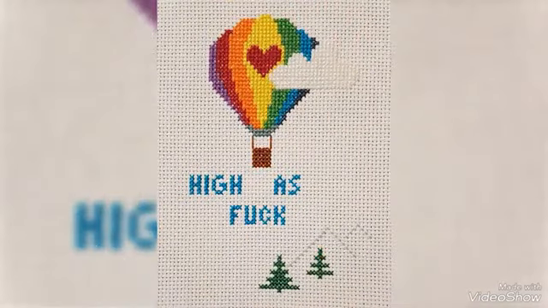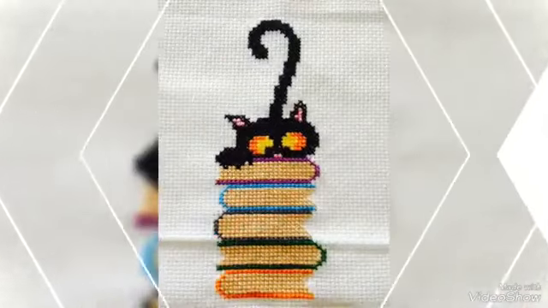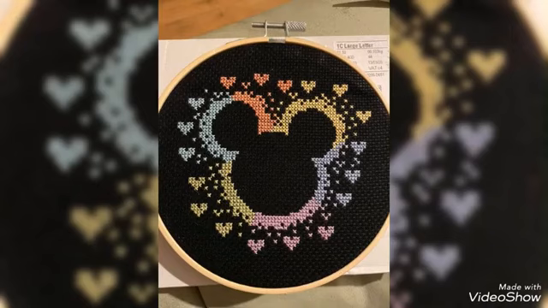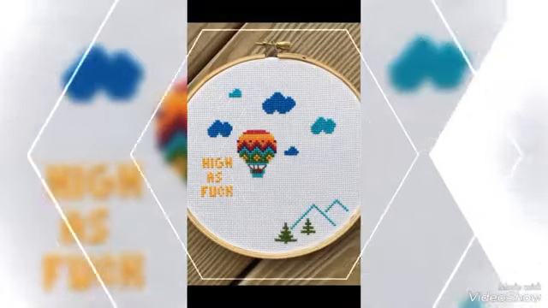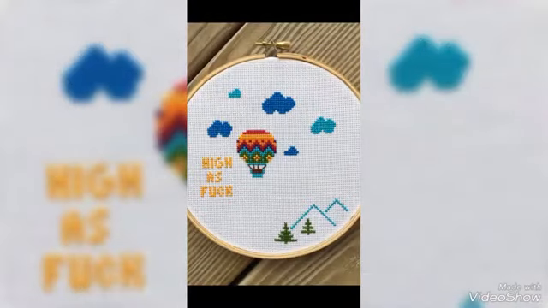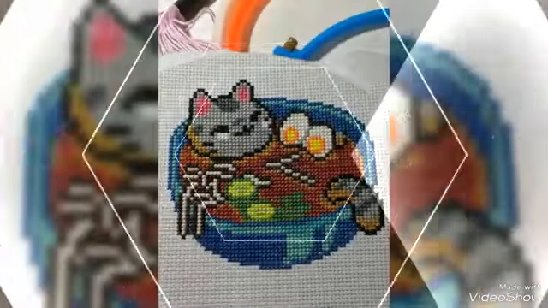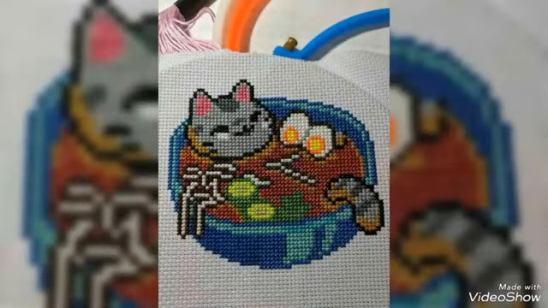There are 5 basic stitches in cross stitch, but the most common is the basic cross stitch. A beginner pattern would only use this stitch, while more advanced patterns would use other stitches in addition to cross stitch.